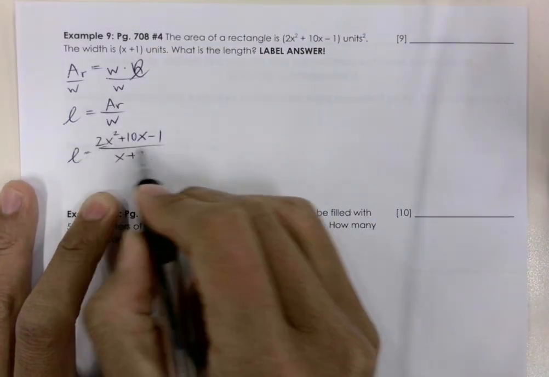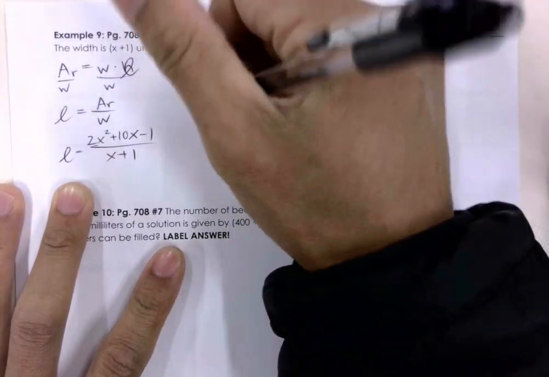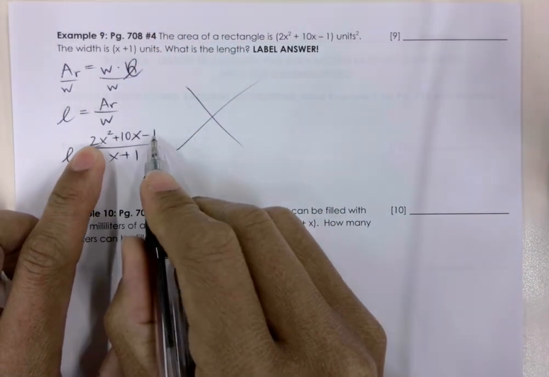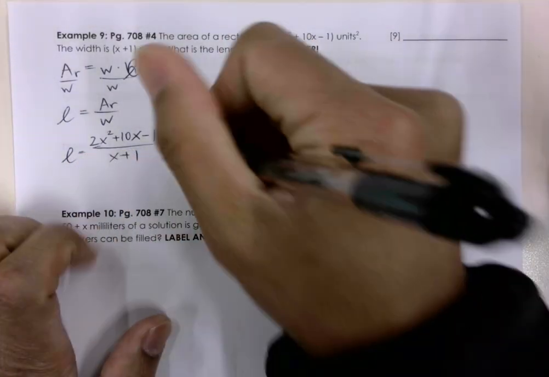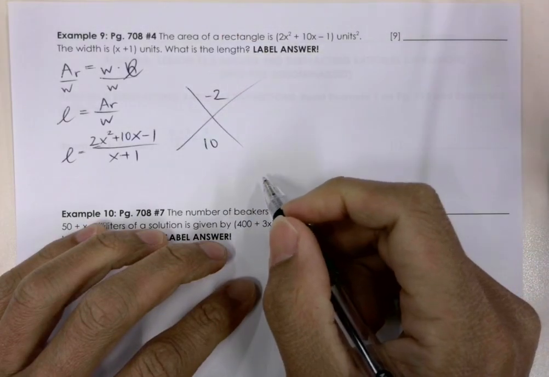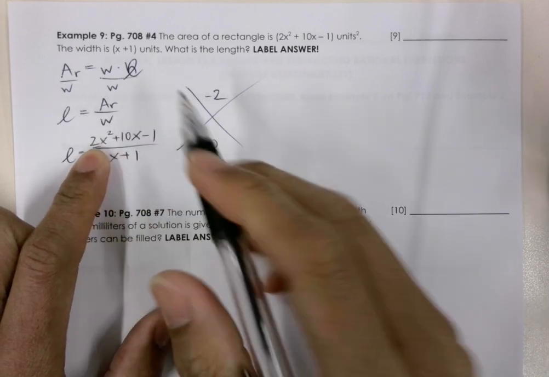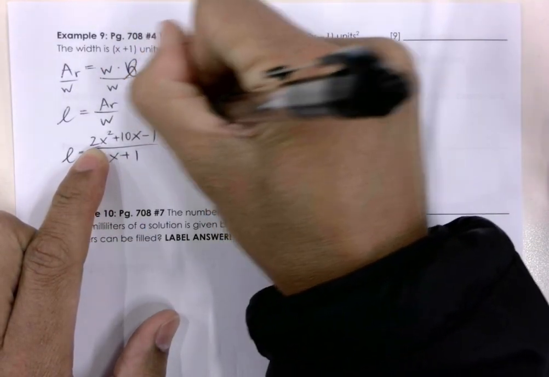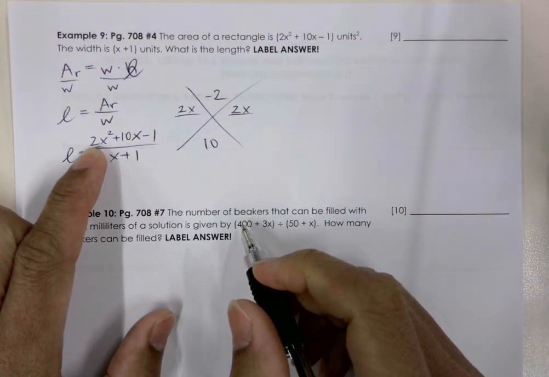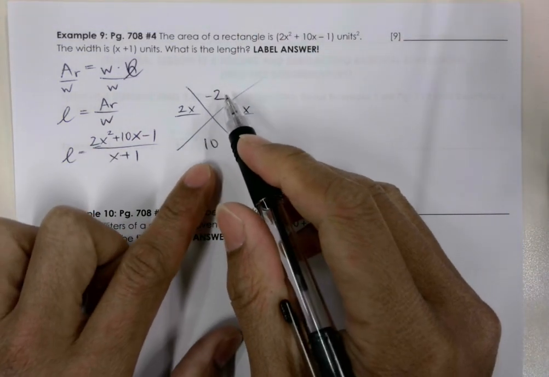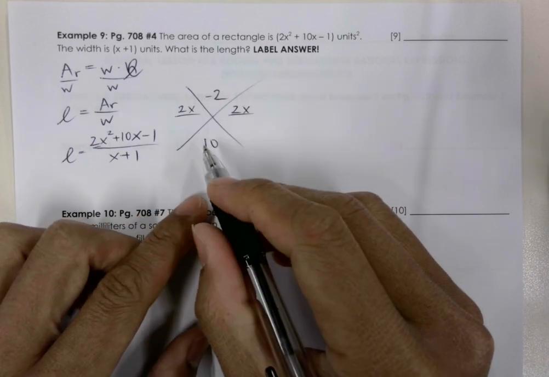Right, so we're going to need to factor that numerator. Maybe I could put it right here. A times c goes in the top, so it's going to be negative 2. And then b goes down in the bottom, or 10. Remember, since a is not 1, since our a is 2, we need to put a 2x over here and a 2x over here before finding our factors. Okay. And so now what two numbers multiply to negative 2 and add up to 10?